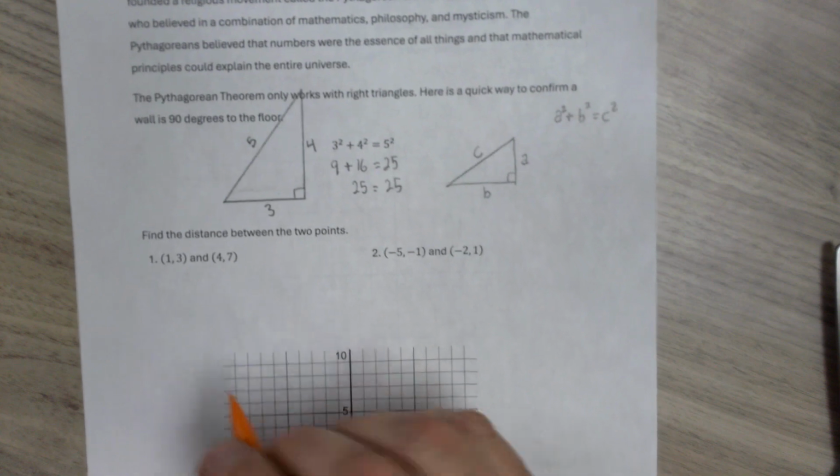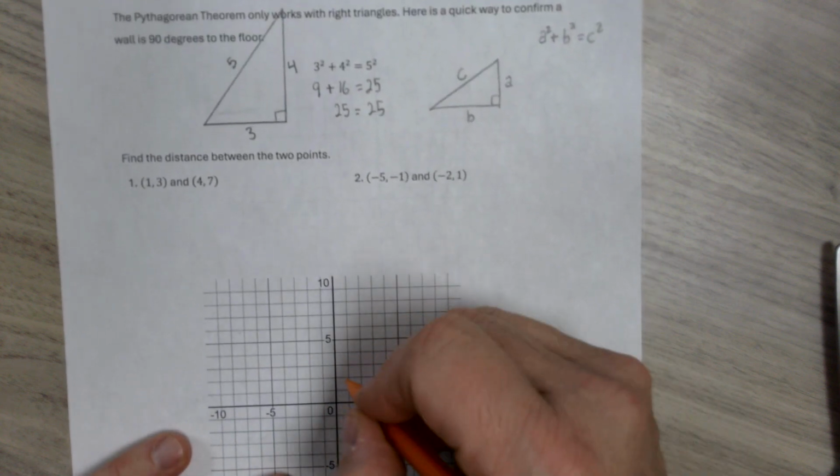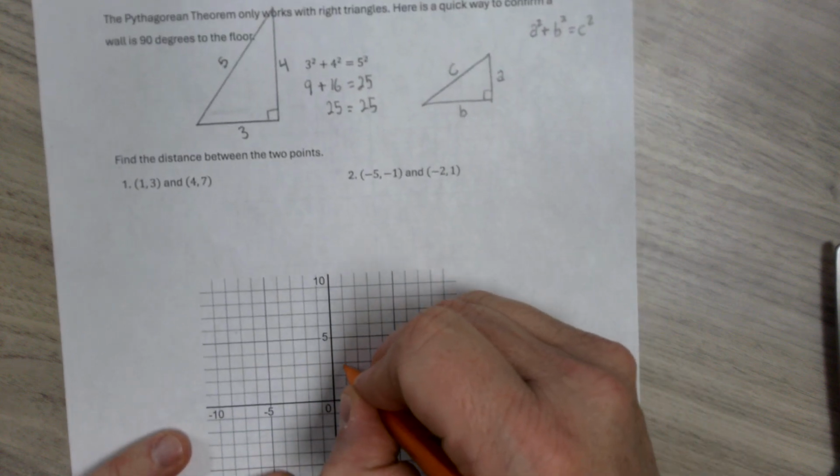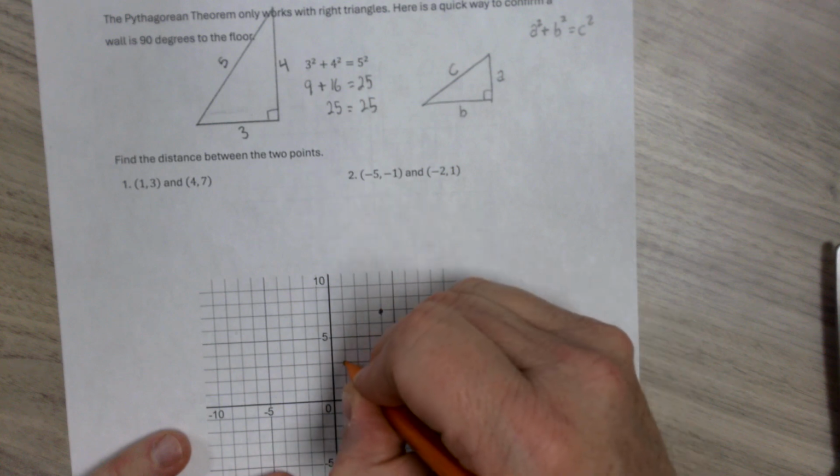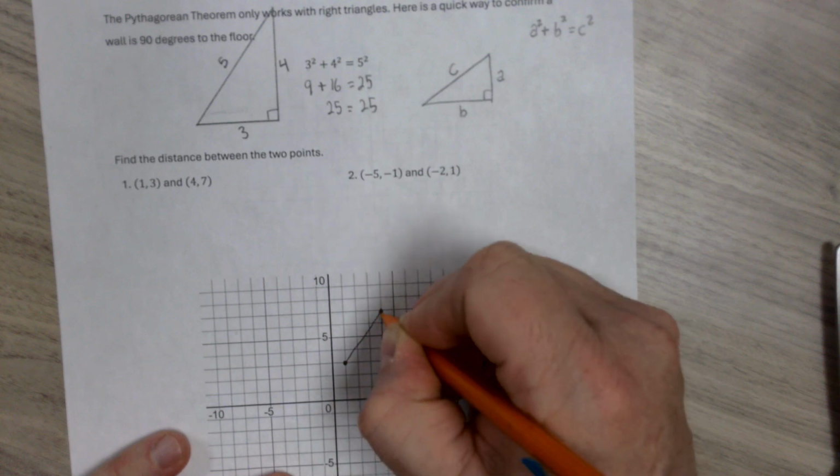So let's go ahead and do this. This is the same 2 points that we did last time. So we're going to do the point 1, 3, which is here. We're going to do the point 4, 7, which is here. We're going to draw them. We're going to connect them.